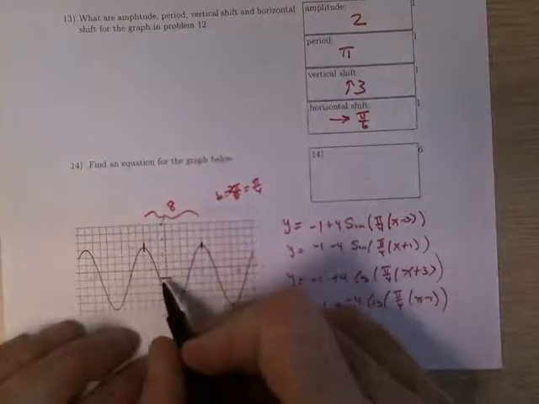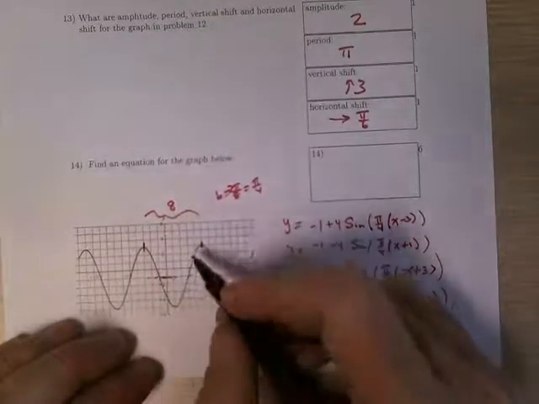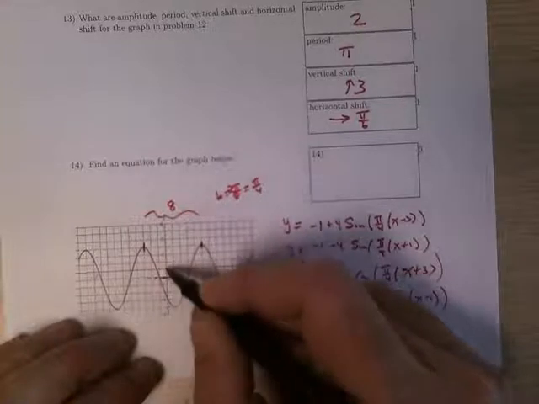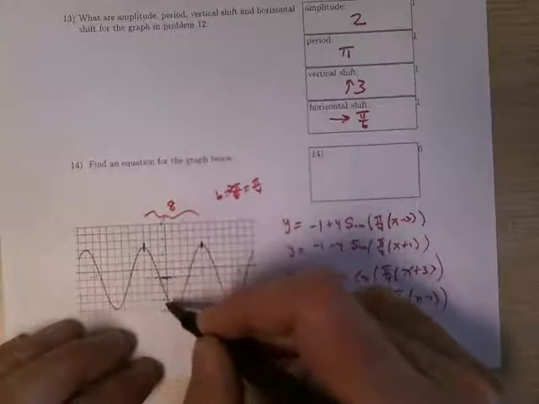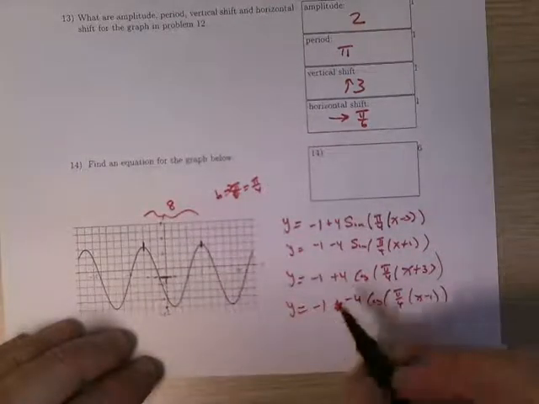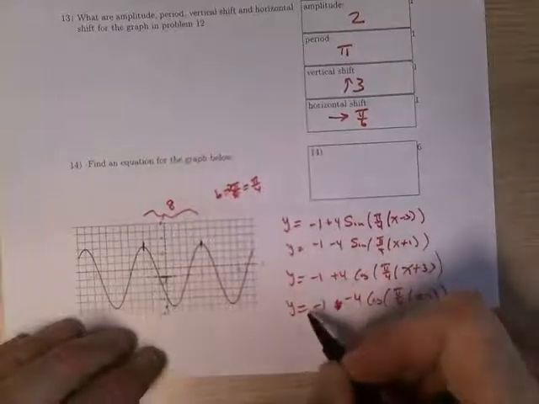Also, I noticed that the horizontal center line is down 1. That is, it goes up as high as 3 and down as low as -5. So it's been shifted down 1, down 4 from there, up 4 from there. Whether you call it a sine or a cosine, it's shifted down 1.